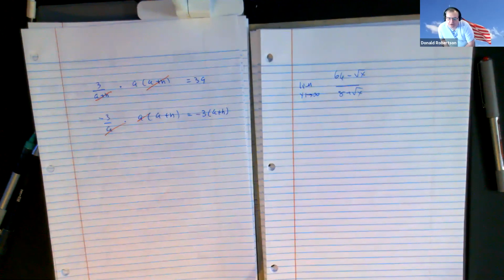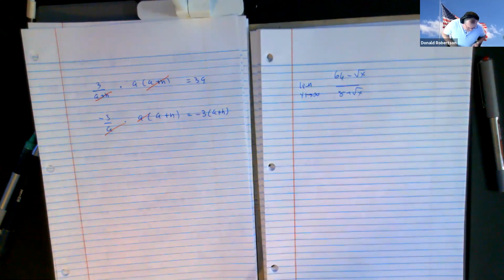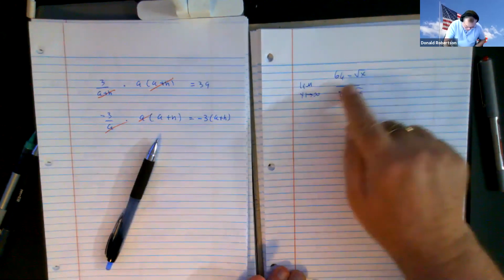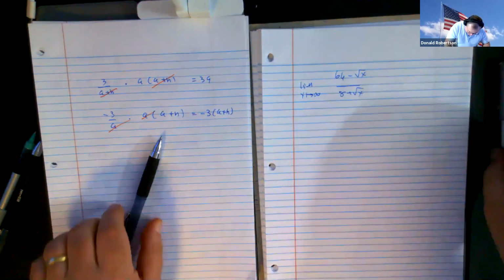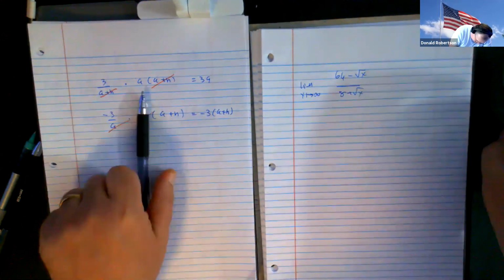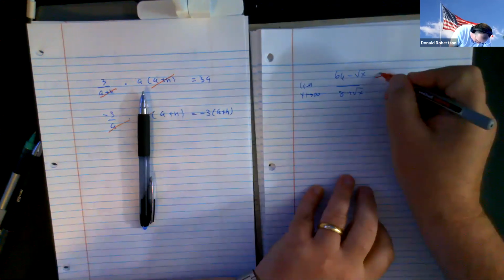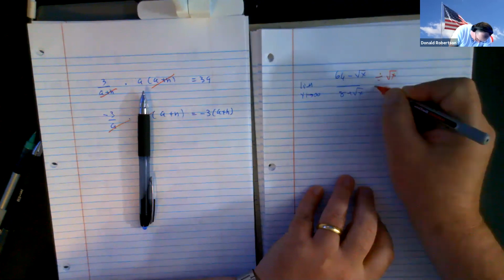Oh, interesting. Okay. Now, normally you would have polynomials and you divide by the highest power of x, but I'm going to use the same technique. I'm just going to divide the top and bottom by the square root of x.